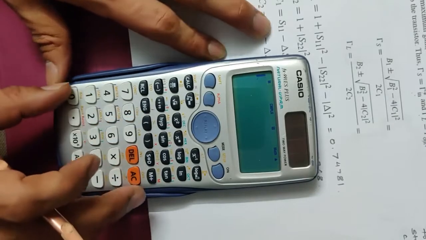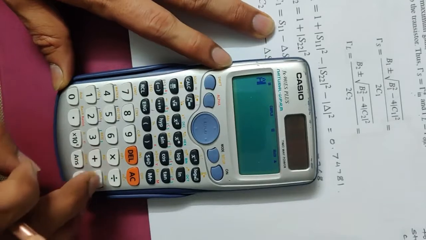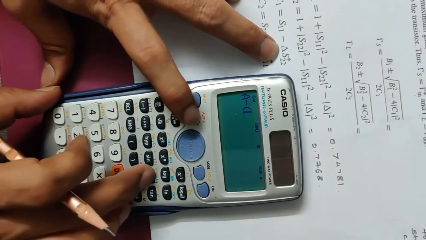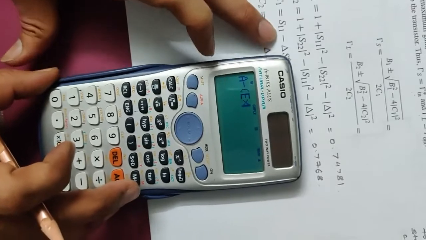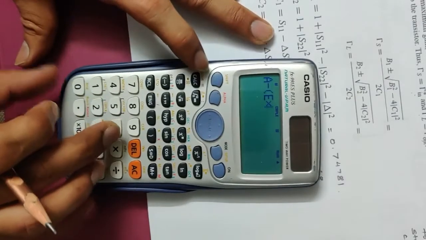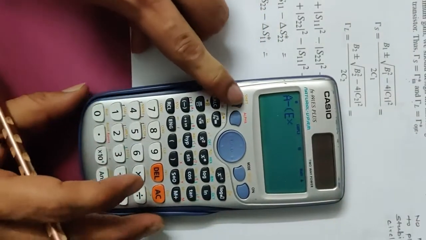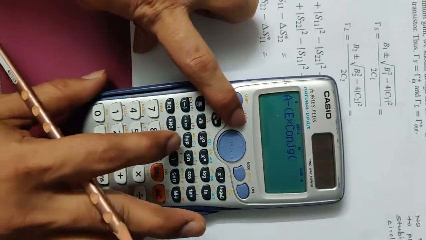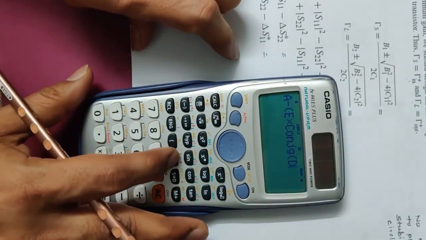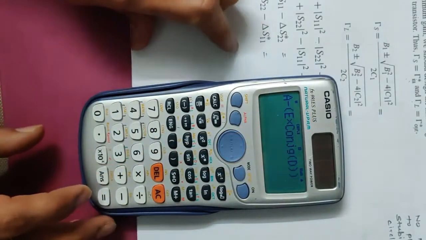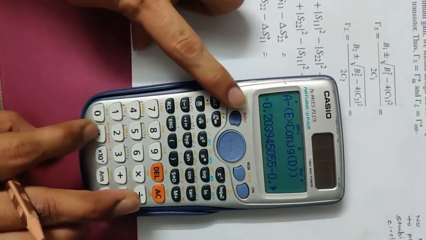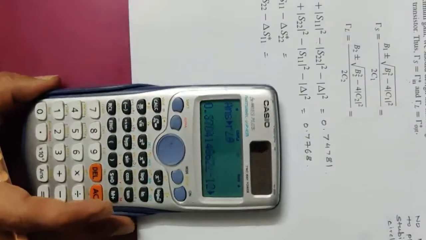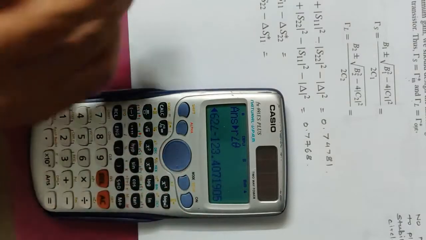So C1 will be, this is nothing but A minus delta, so that is nothing but I will put one bracket, alpha E into conjugate of S22. To get this conjugate, what you have to do is shift 2 and then select conjugate, and S22 is nothing but our D, so alpha D. Another bracket has to be completed. So this is equal to, and I will convert this into rectangular to polar format, and it turns out to be 0.3704 angle minus 123.4.